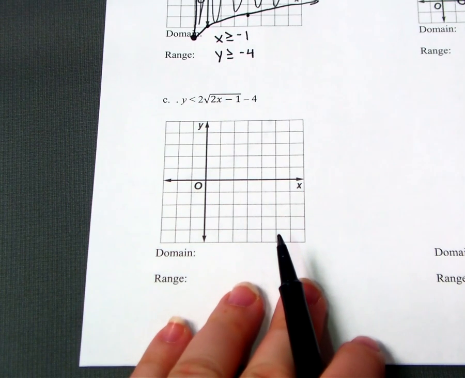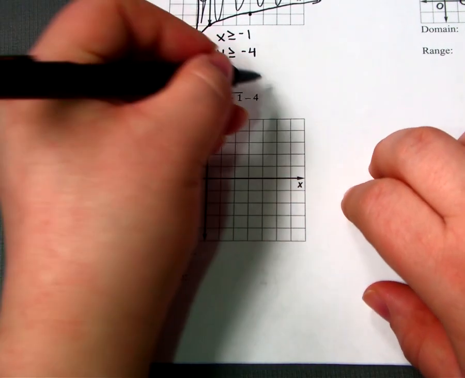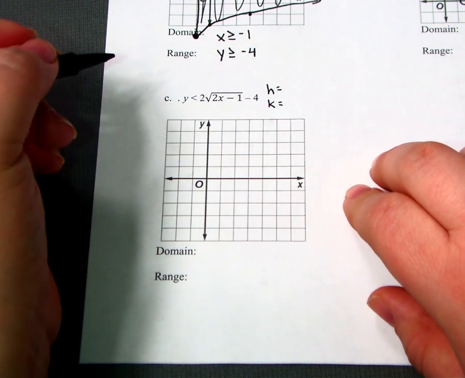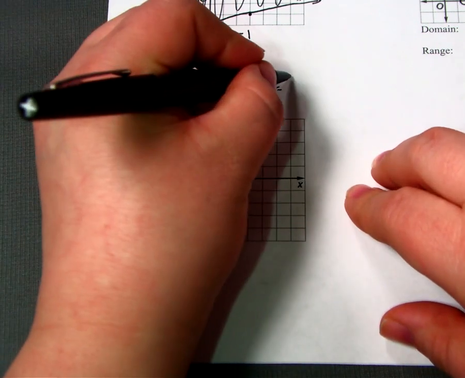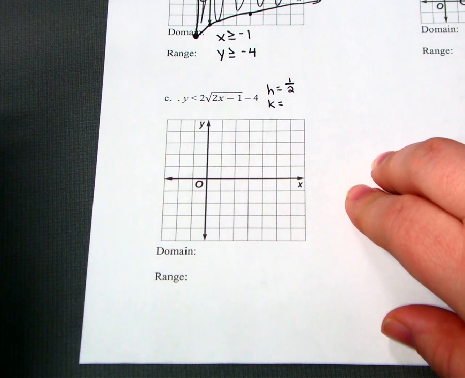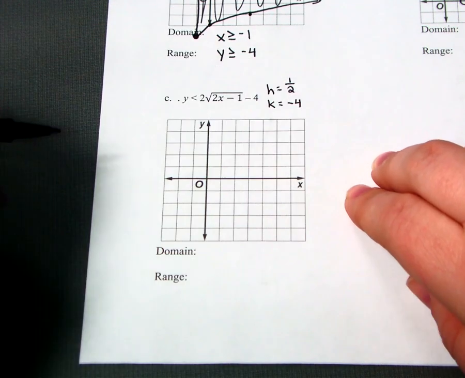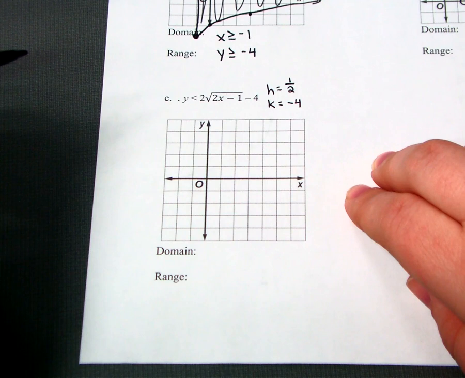Last one, identifying h and k. H in this case gives me 1/2, and k is -4. When I go to plot it, I'm going to need an open dot for this because it's not equal to.